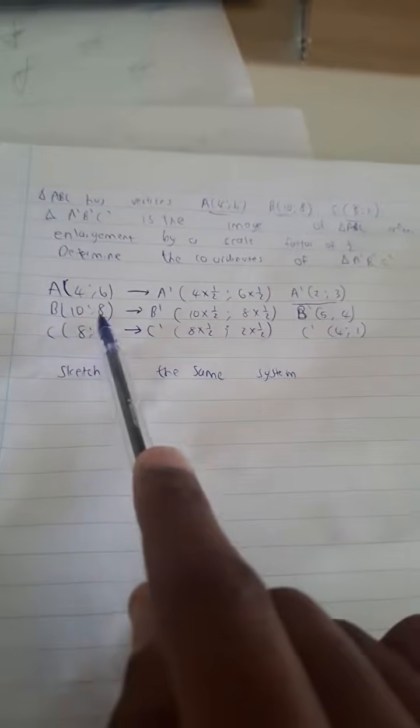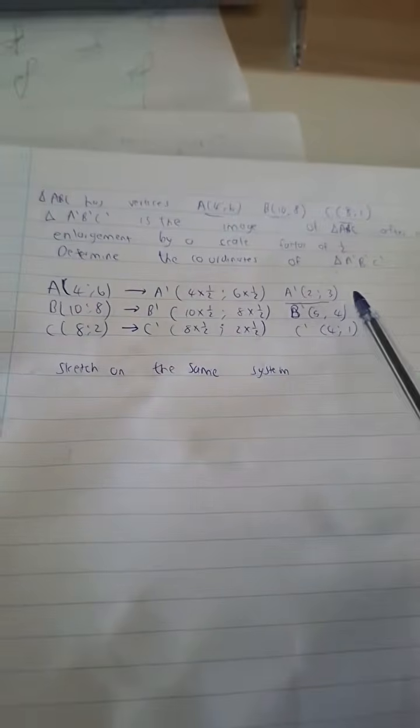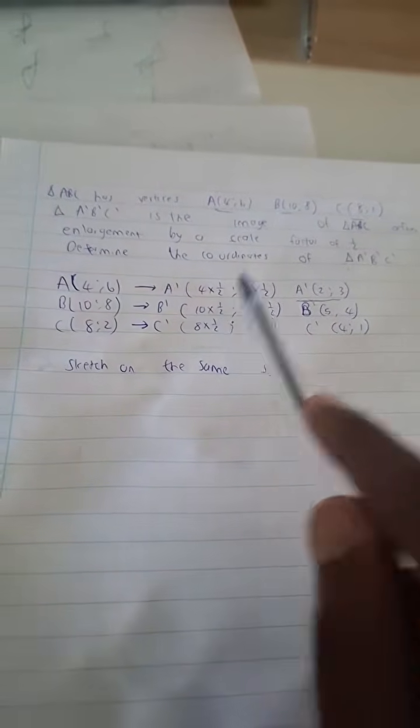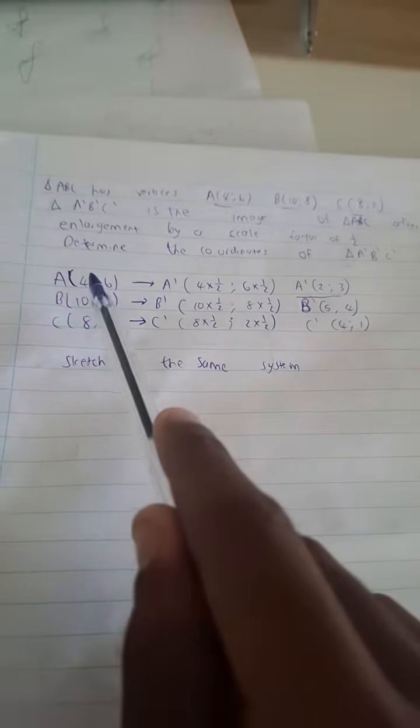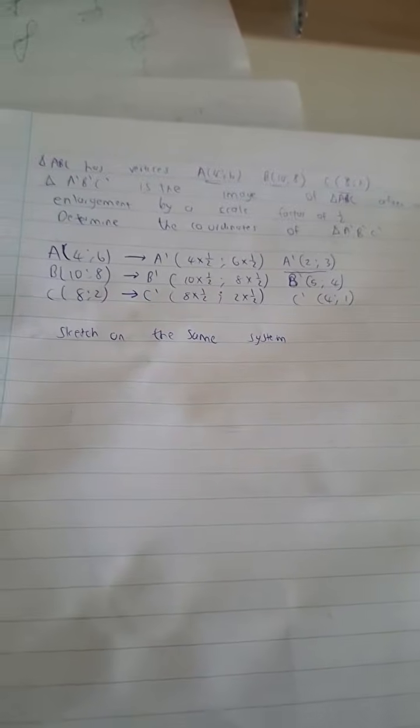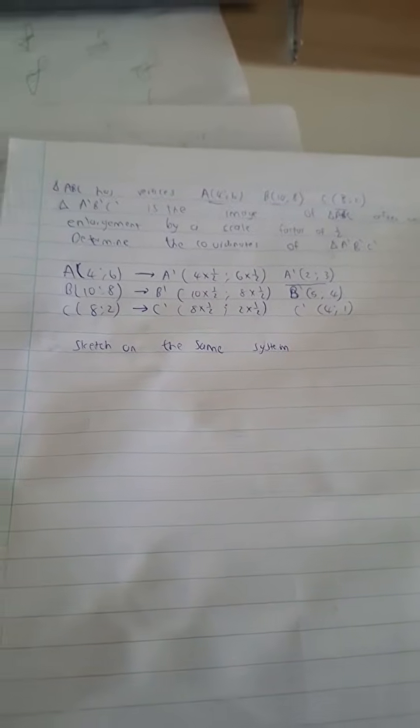And you should see that since we are enlarging by a factor of half this time round, this is reduced. We are actually dilating, or in other words, we are decreasing the shape size. That's very important to note.